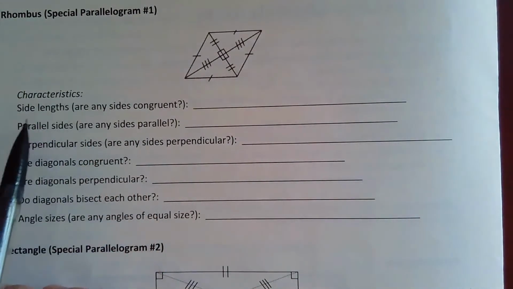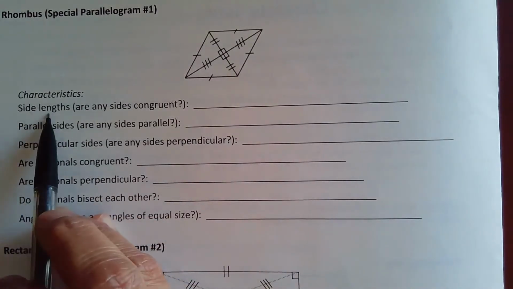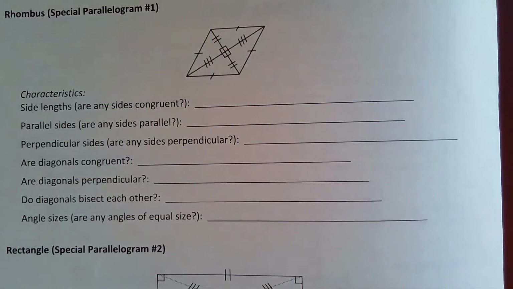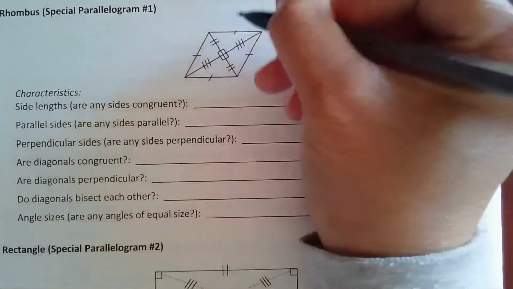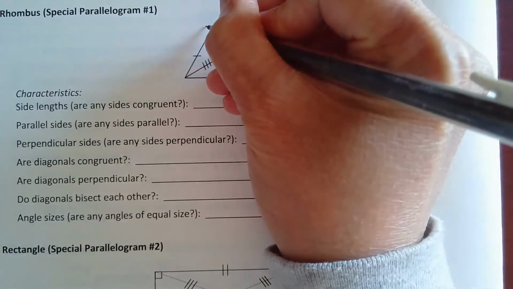So we can say, let's go ahead. Side lengths. Are there any side lengths that are congruent? As you can see here, I'll just name them again.